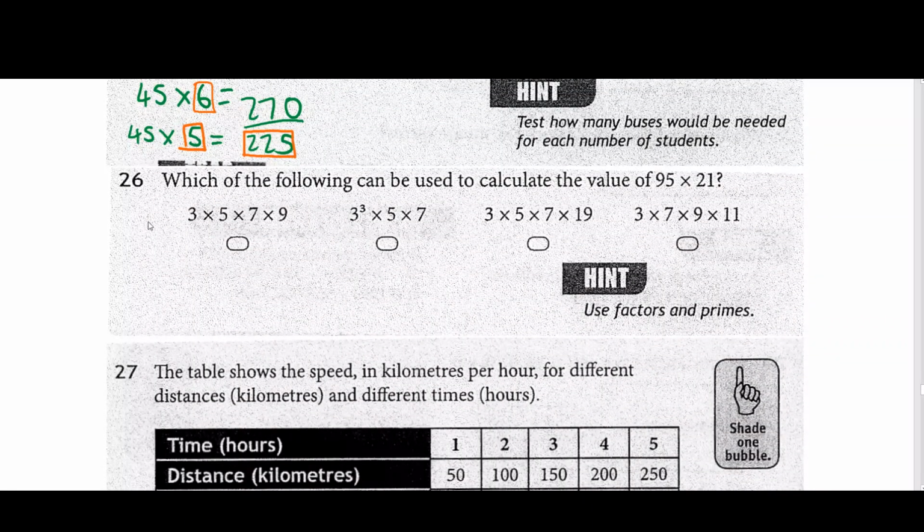Number 26, which of the following can be used to calculate the value of 95 times 21? All right, now here, we're allowed to use our calculator. So we've got 95 times 21, which is 1995. Okay? Now, let's check each of these. We just type it in as we see it on our calculator. 3 times 5 times 7 times 9, which gives 945. So no, that's not our answer.